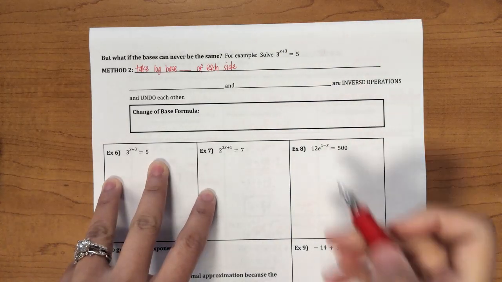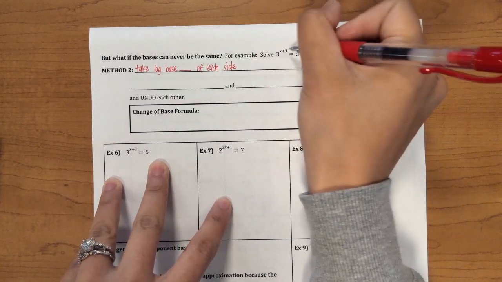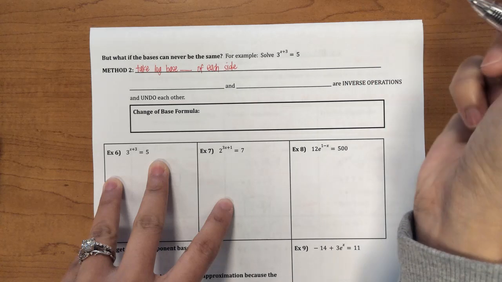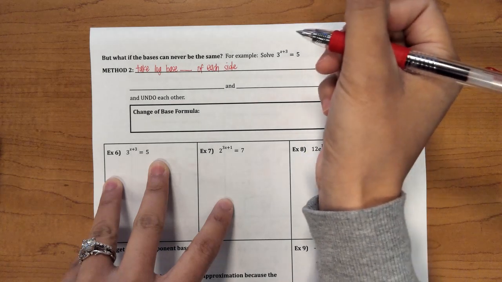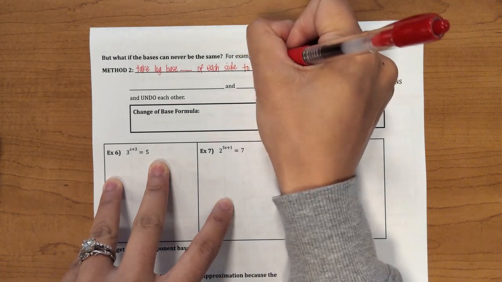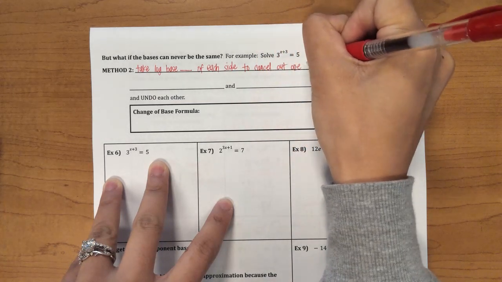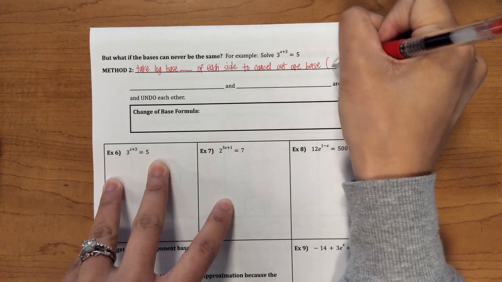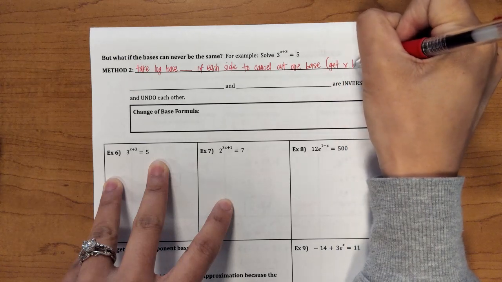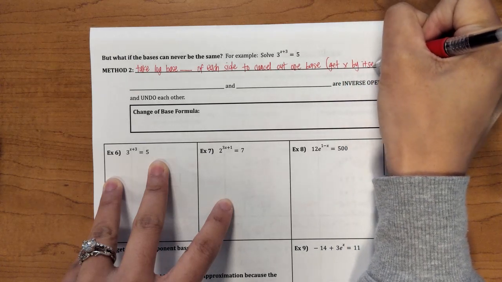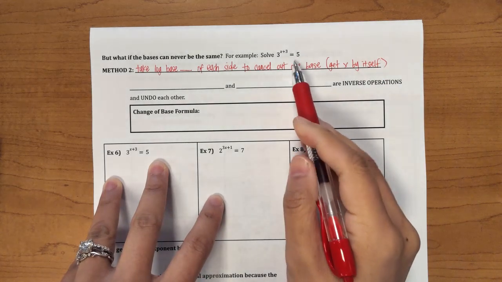Okay, and here's the thing, you want to pick the side with an exponent, or with a variable, to cancel out one base and get x by itself. So do you see how here it wouldn't be very helpful to cancel out this base of 5, right?